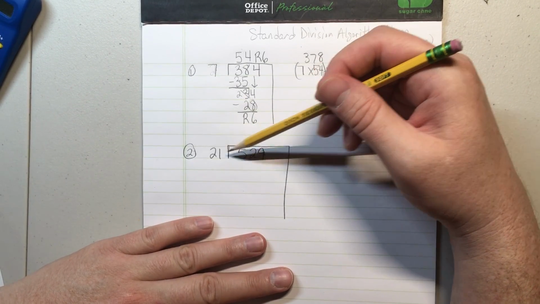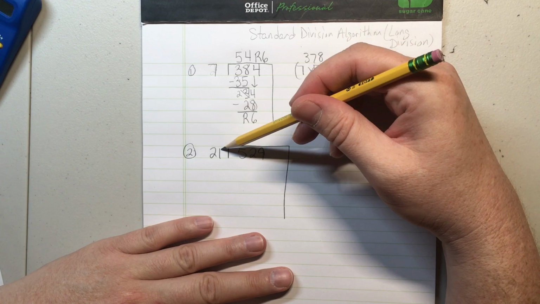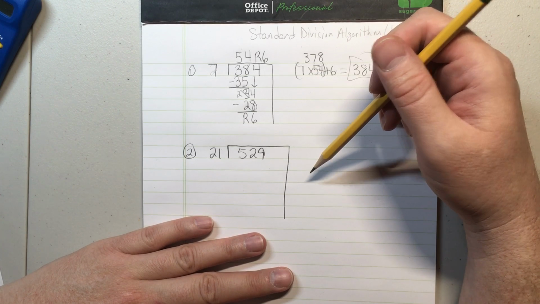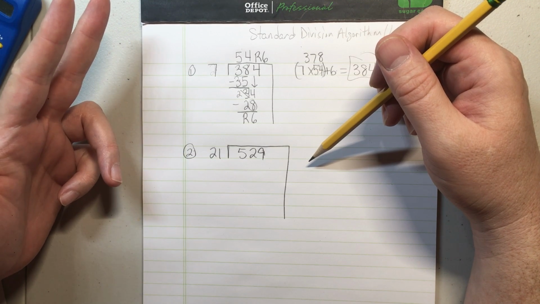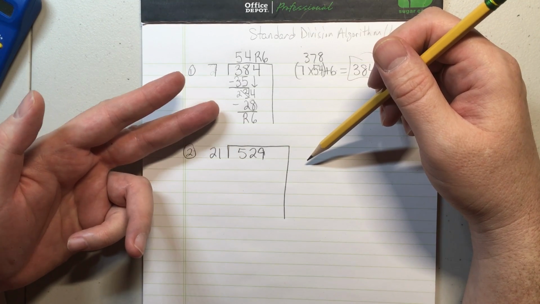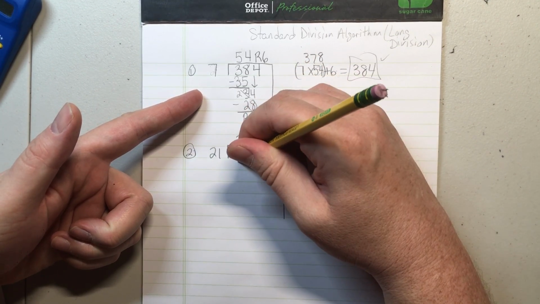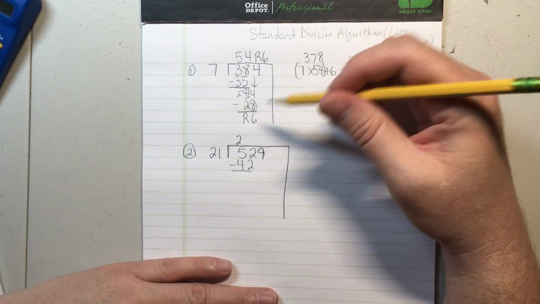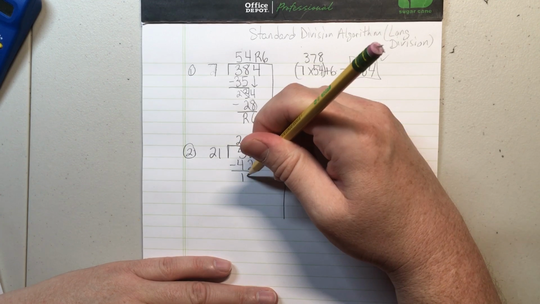I can't divide 21 into 5, obviously, okay, but instead I can divide 21 into 52, and I want to figure out how many times I can, okay? So I like to skip count a lot. 21, 42, 63. Okay, so it seems like I went over a little bit there, right? 21, 42, 63. So that's too high. So I know that 21 times 2 is going to give me 42. Can't go over 52. 52 minus 42 is 10.